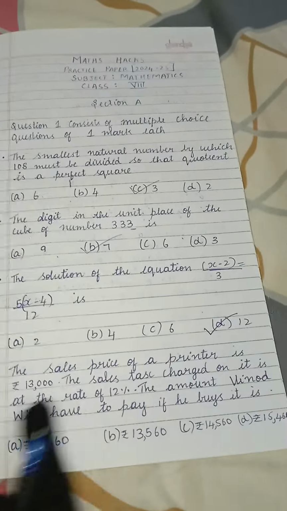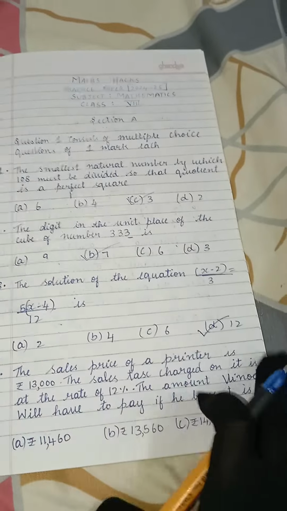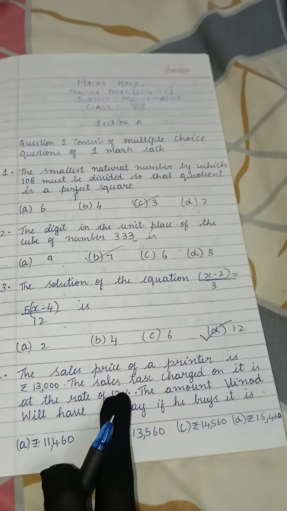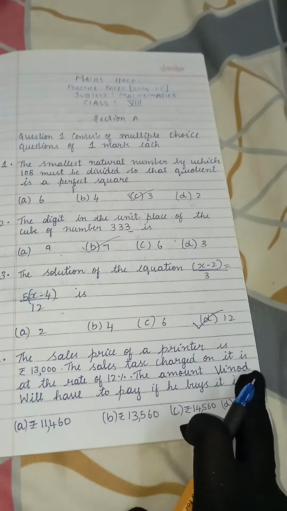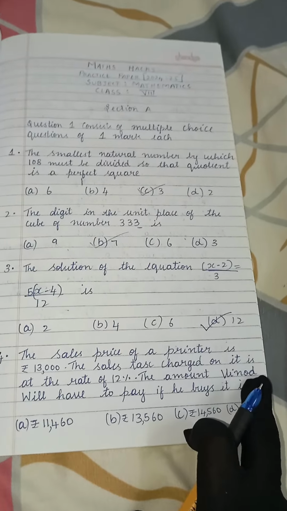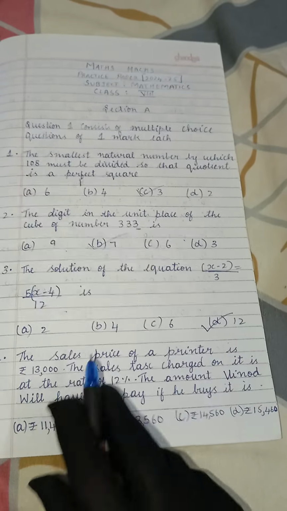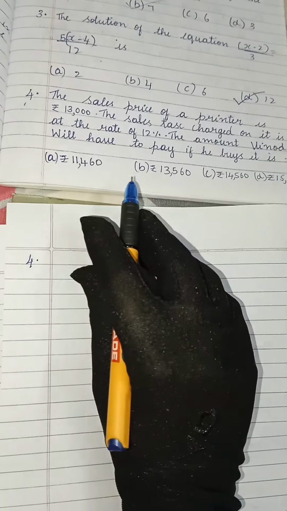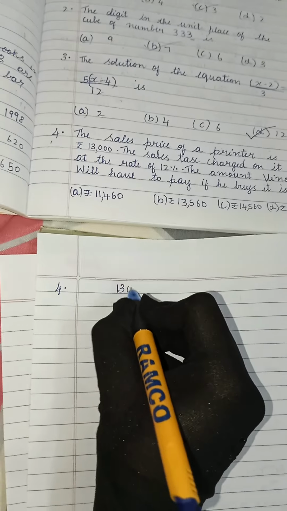The sales price of a printer is rupees 13,000. The sales tax charged on it is at the rate of 12%. The amount Vinod will have to pay if he buys it, we have to find out the amount. How much will Vinod pay to buy the printer? So here, the sales price of the printer is rupees 13,000, right? The price of the printer is 13,000.